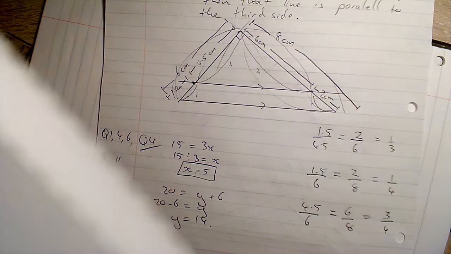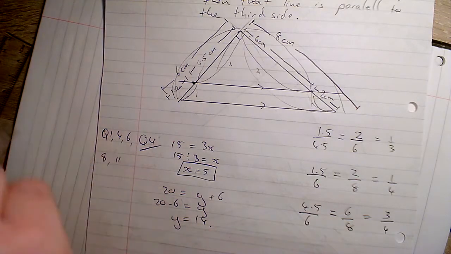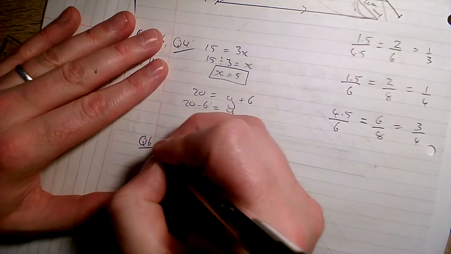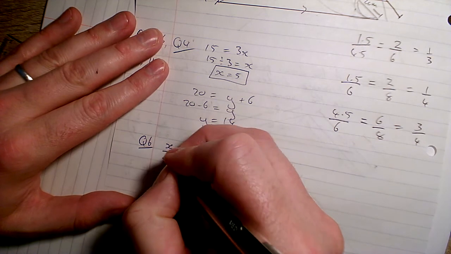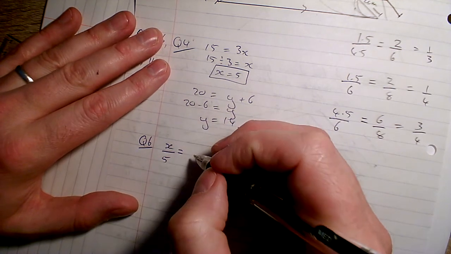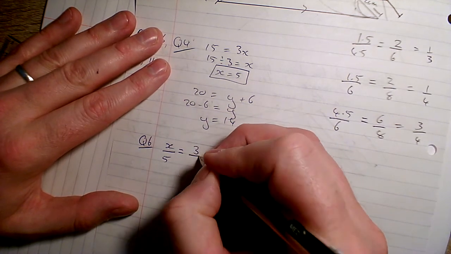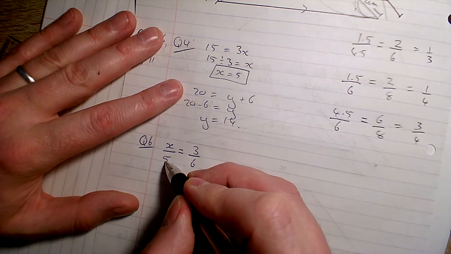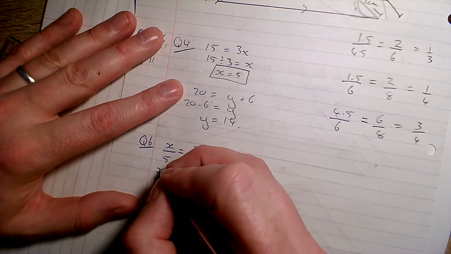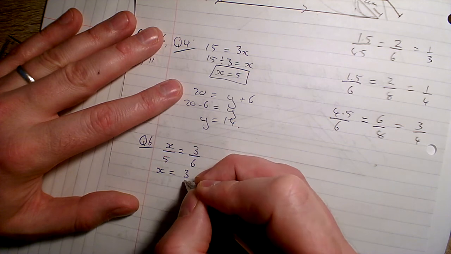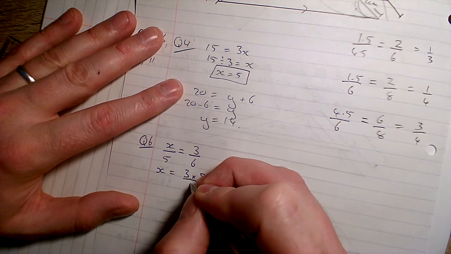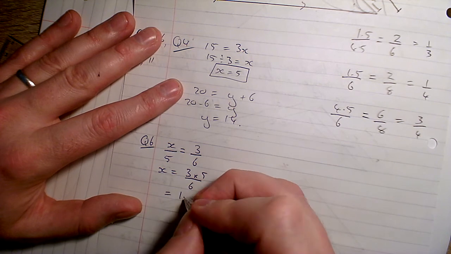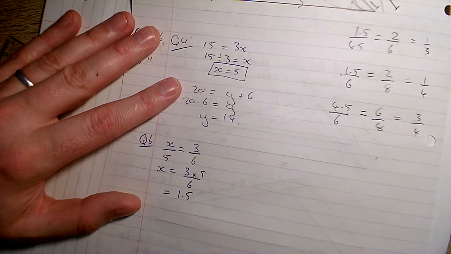You always put your unknown on the top of the fraction. Doesn't matter where it comes. So for question 6, you're going to say x over 5 is the same as 3 over 6, and then dividing by 5 on the left becomes multiplying by 5 on the right. 3 multiplied by 5 over 6, and that's 15 over 6, which is 1.5.